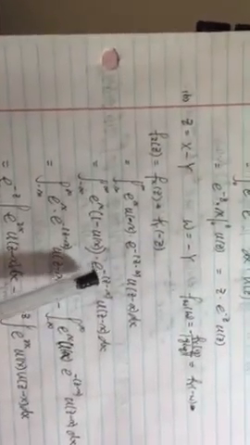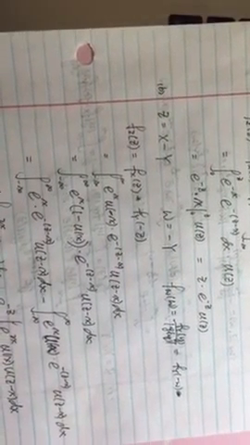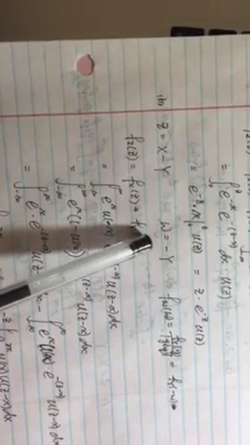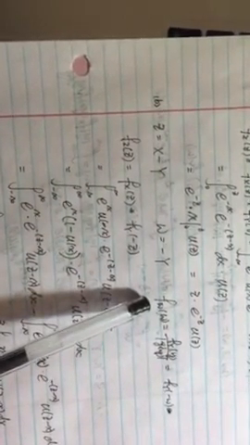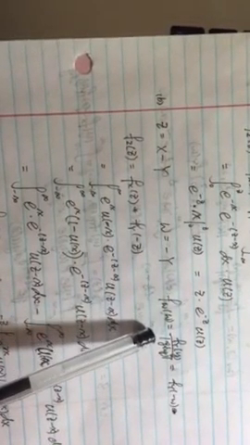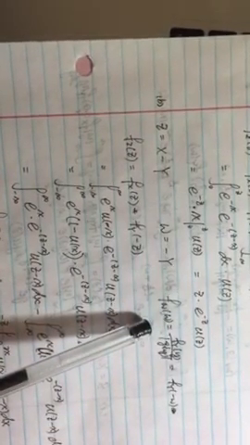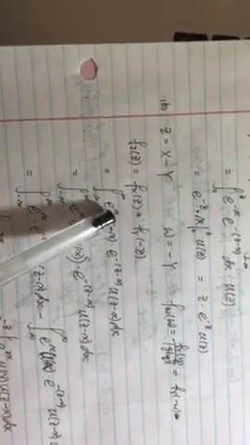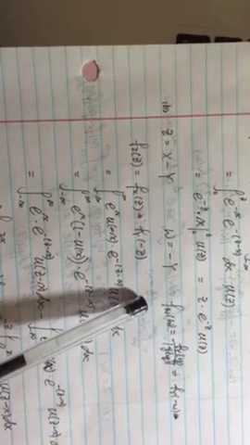Okay, so for part B, we need to find fZ(z) when z is equal to x minus y. Now we let W be negative Y, and we do fW(w) equals fY(y) over the absolute value of g prime of y, and we get fY(negative w).